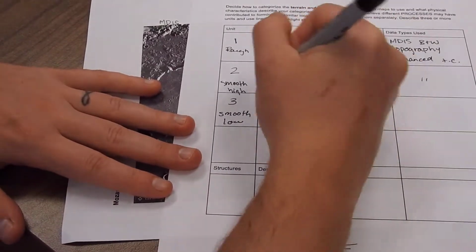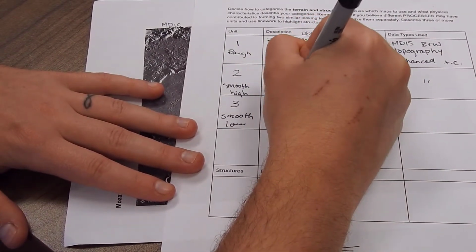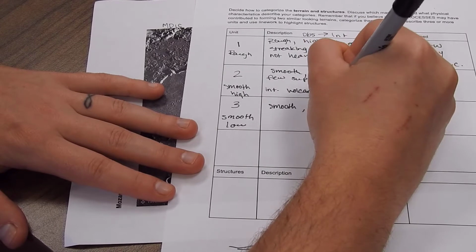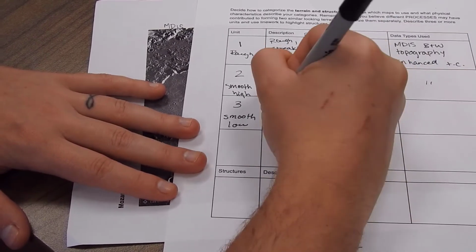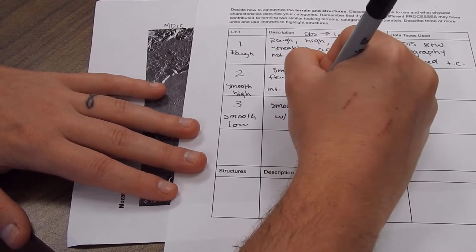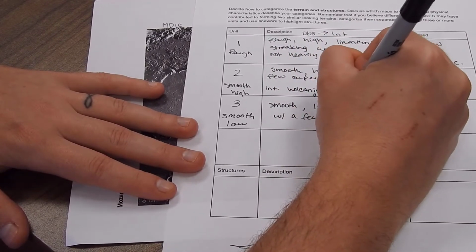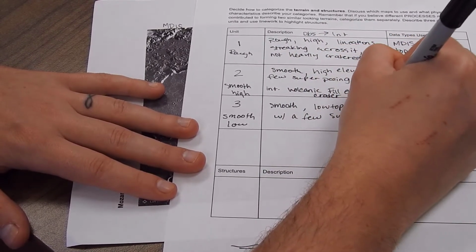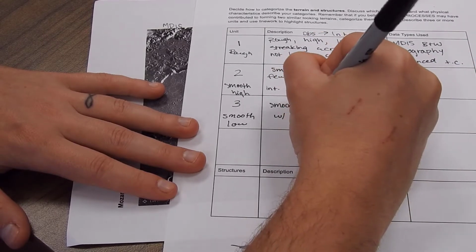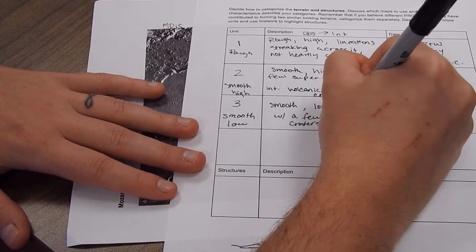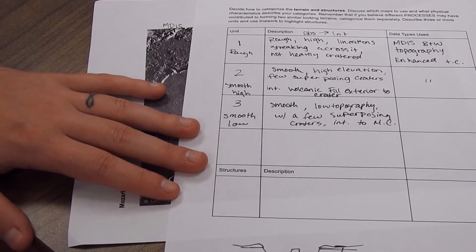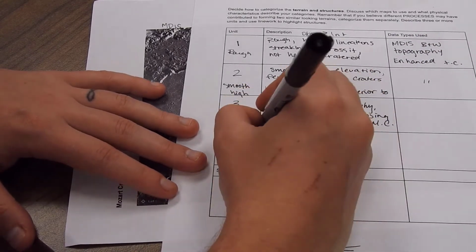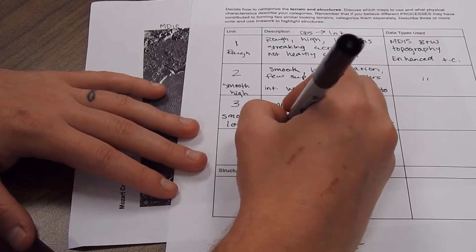We're going to have smooth low topography with a few superposing craters interior to Mozart crater. And we can interpret that to be volcanic fill.